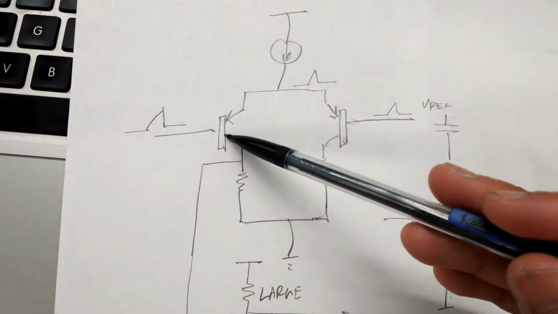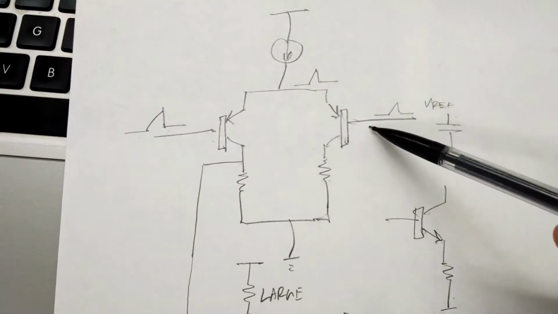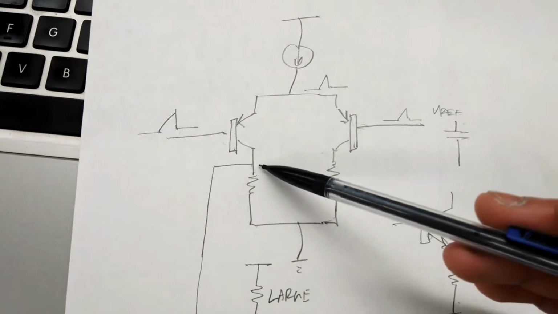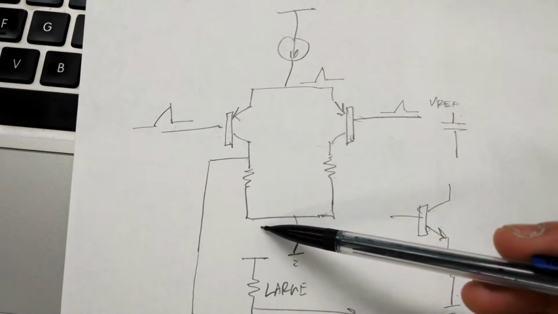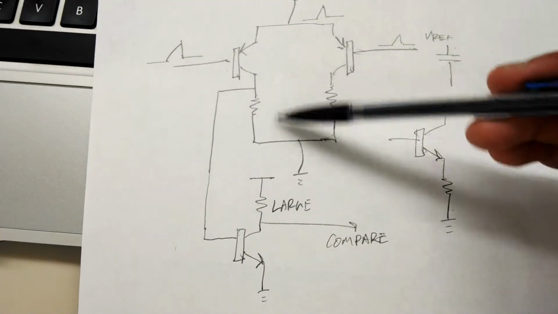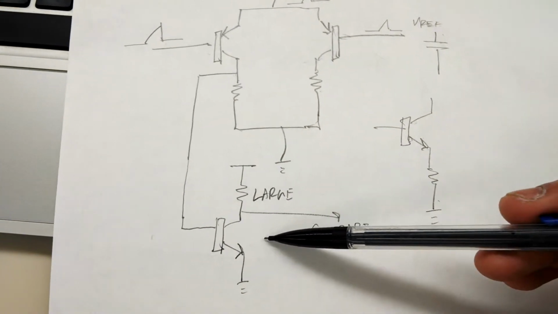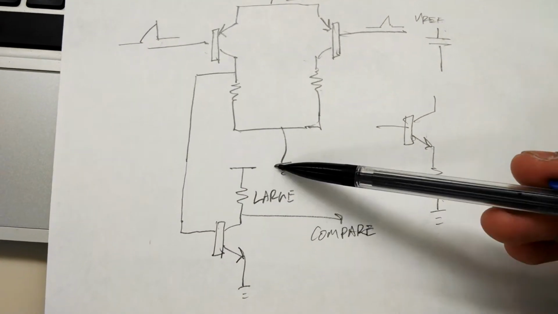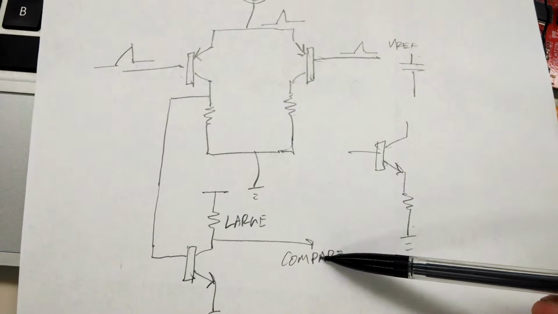As this voltage goes up and passes the reference voltage, this voltage goes down. Voltage going down goes into an inverter, which puts it up. And this is our compare signal.